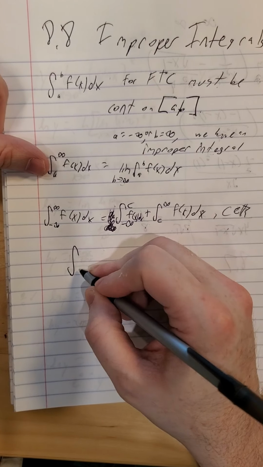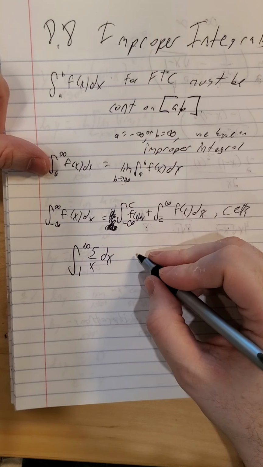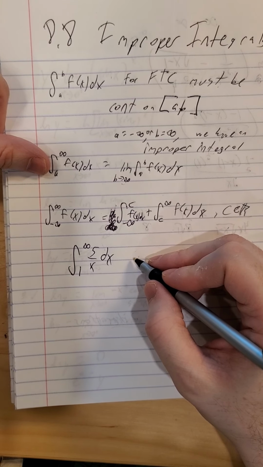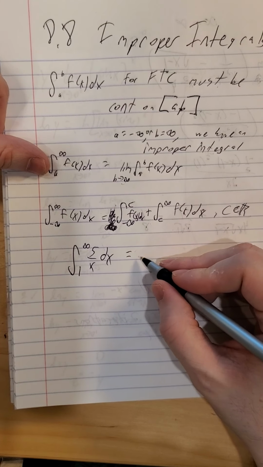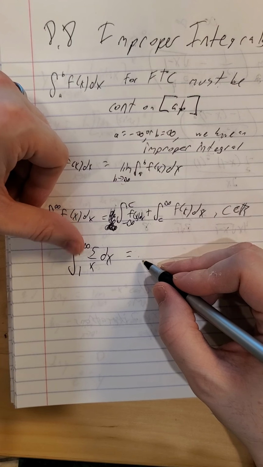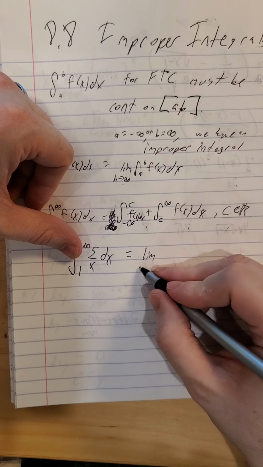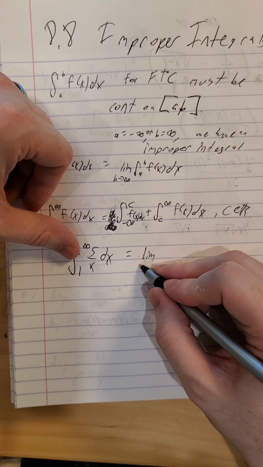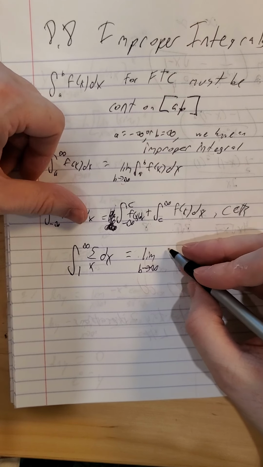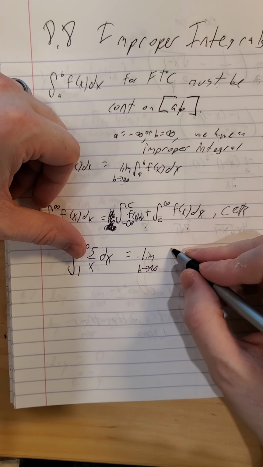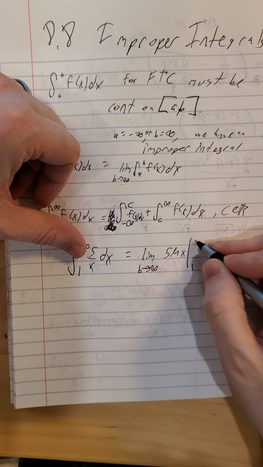So we'll start with the integral from 1 to infinity of 5 over x dx. Notice here we're approaching positive infinity, so it's an improper integral, and we let b go to infinity here. The antiderivative of 5 over x would be 5 natural log of x, and we're evaluating from 1 to b.